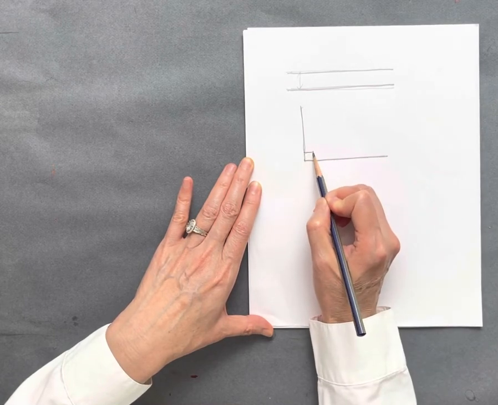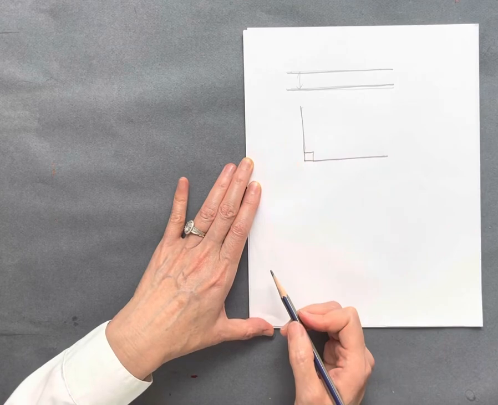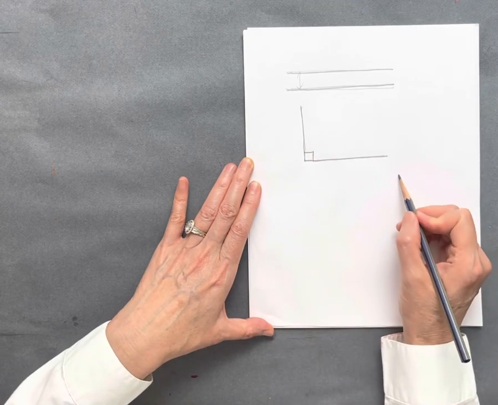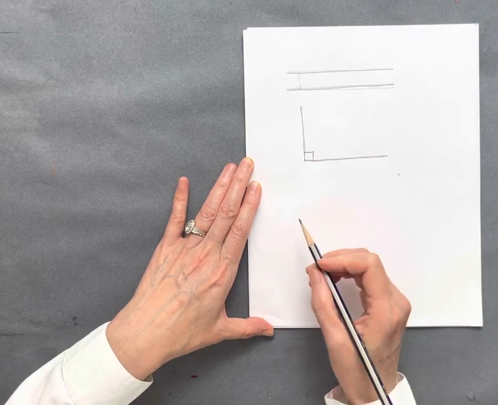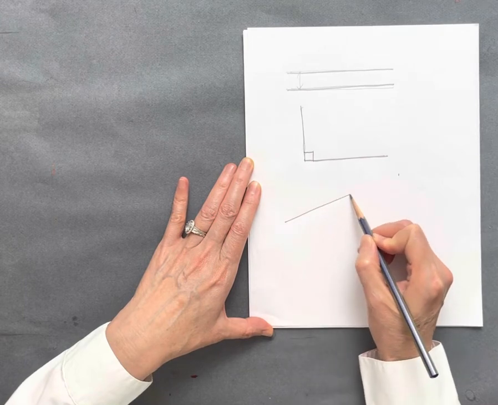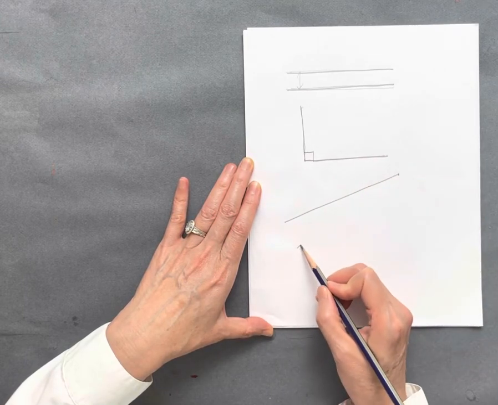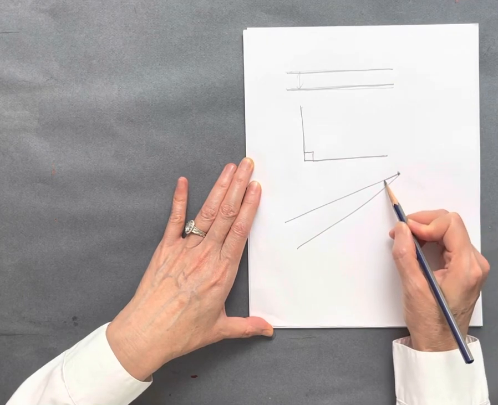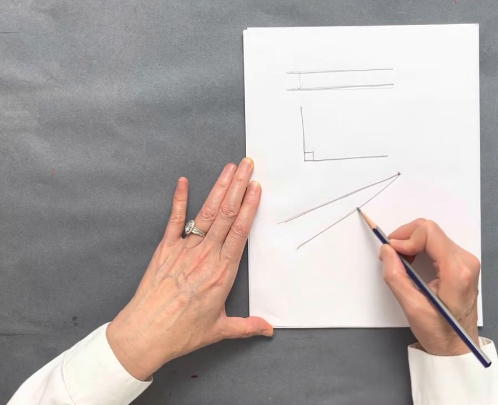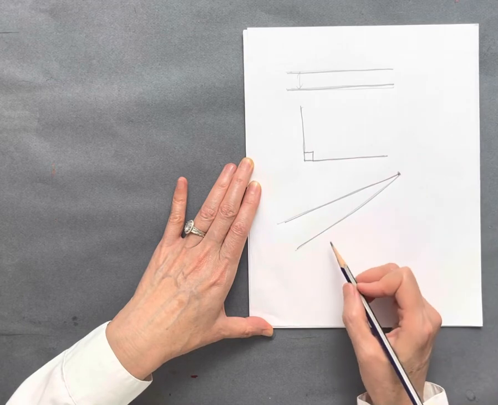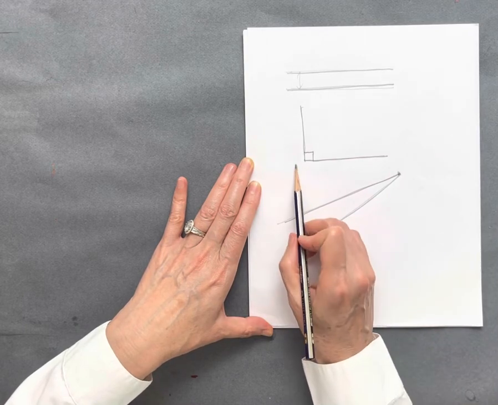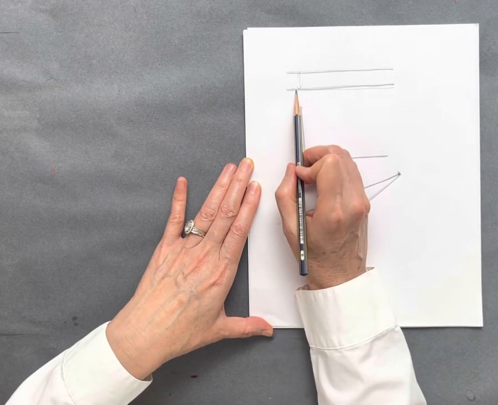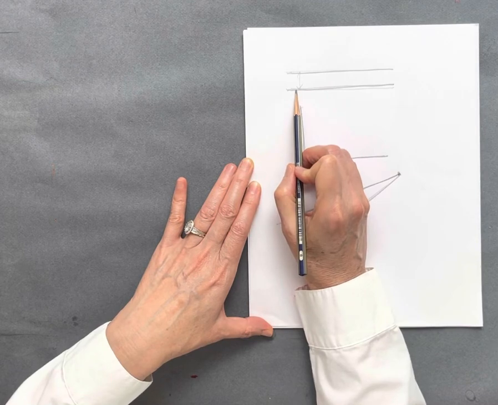The other line is called vanishing line, meaning that these lines will meet together at a certain point. So this is called vanishing line, perpendicular line, and parallel line.